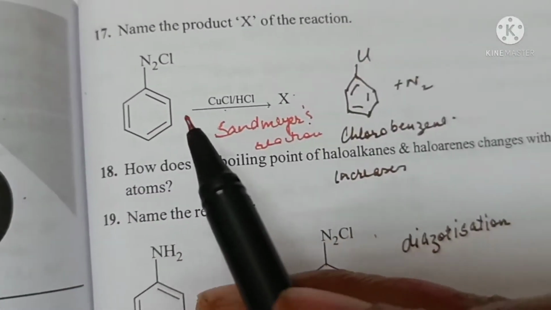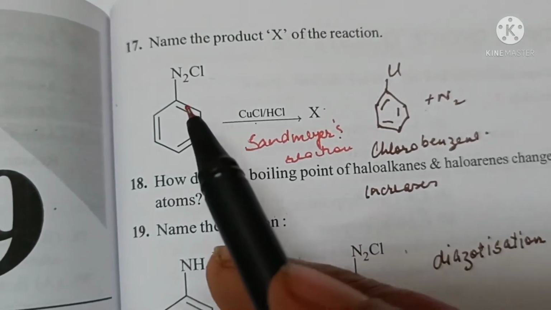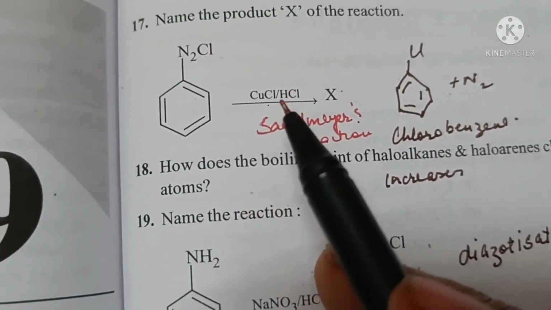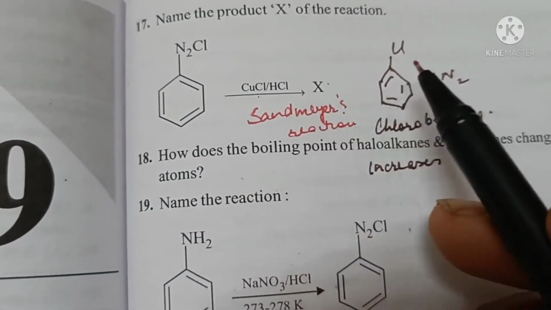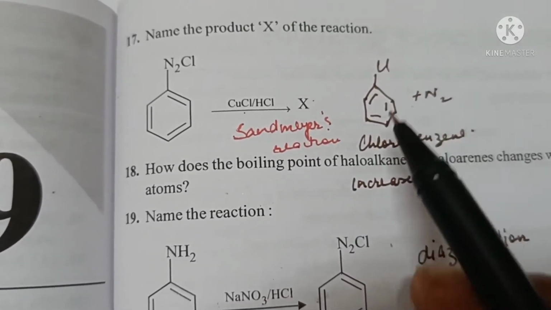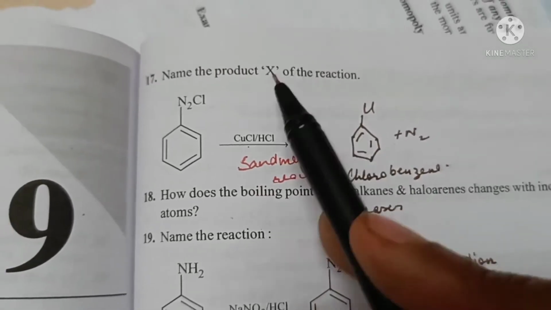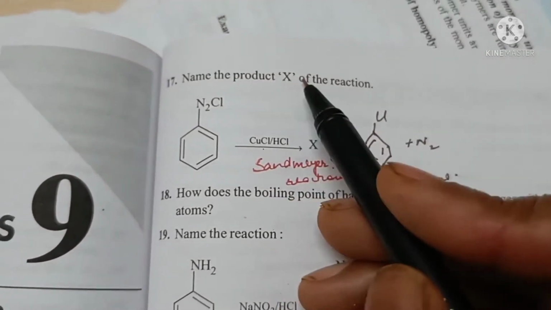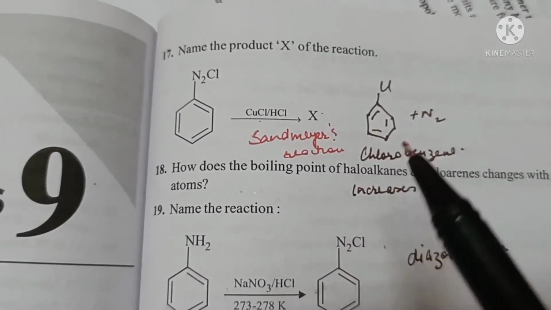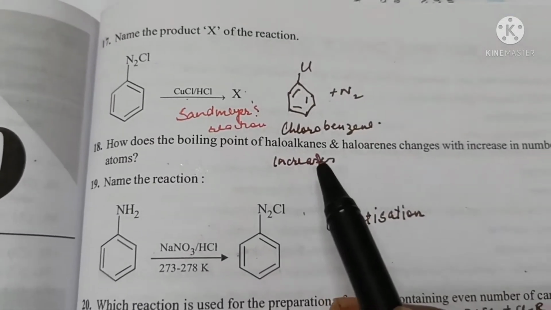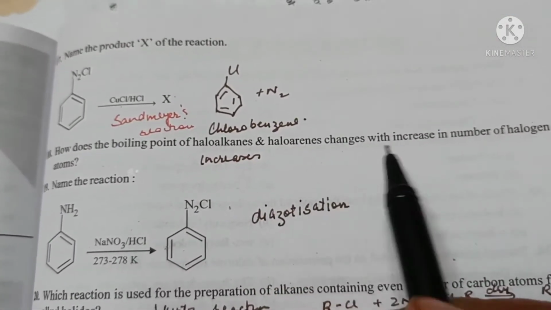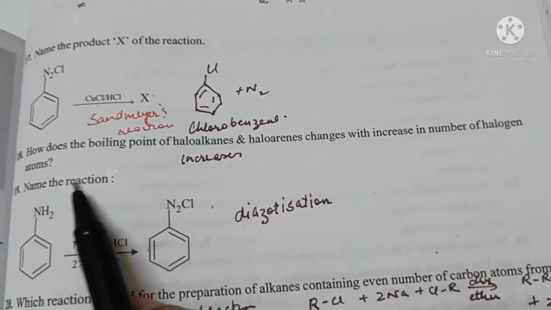Name the product X of the reaction. Benzene diazonium chloride, when reacts with cuprous chloride in presence of HCl, chlorobenzene is formed. So product is chlorobenzene and nitrogen is eliminated. And this reaction is Sandmeyer's reaction. How does boiling point of haloalkane and haloarene change with increase in number of halogen atoms?